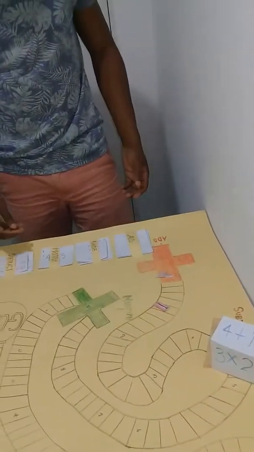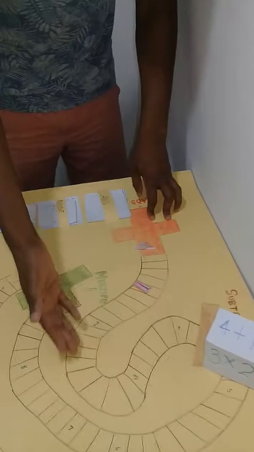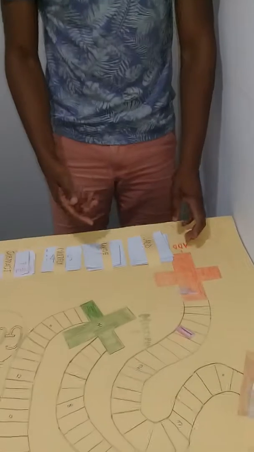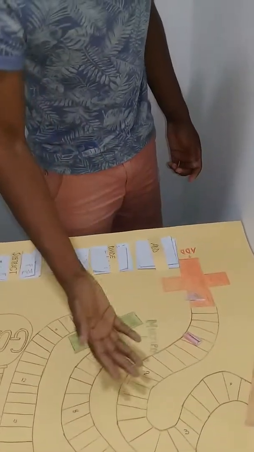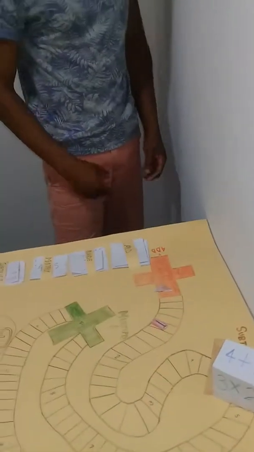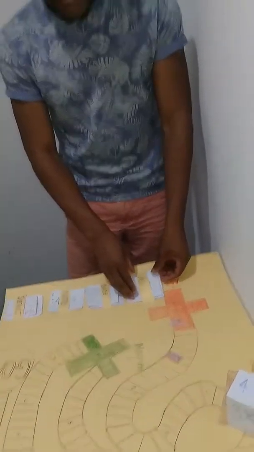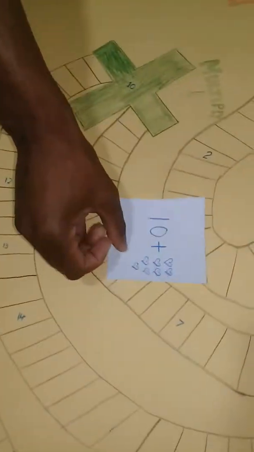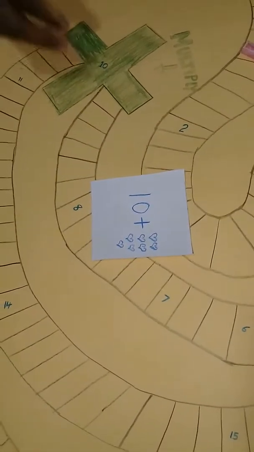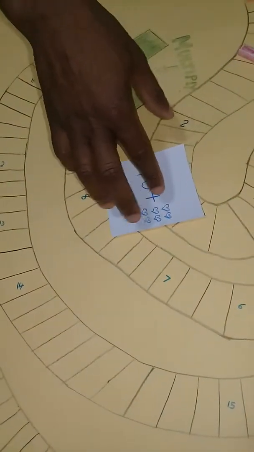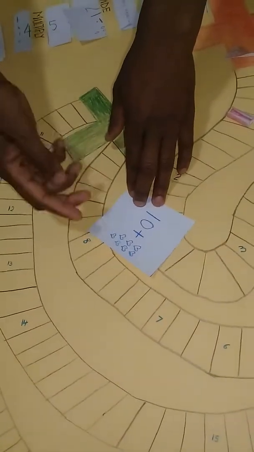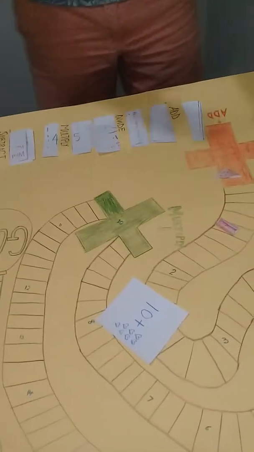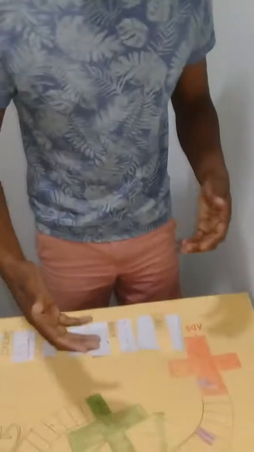So once you get 1, since we're on the addition section, you take it from add. So I'm just going to pick out any card in between, and then you can see we have a number problem. So we have 10 plus whatever number the hearts are. So the children will first have to count the 1 2 3 4 5 6 7 hearts. So they add 7 plus the 10, and then they'll have to get the number.